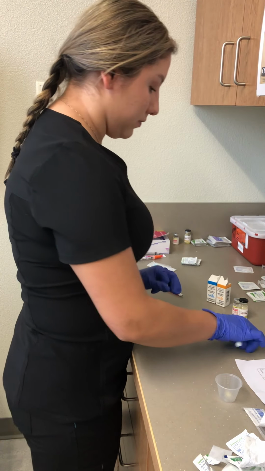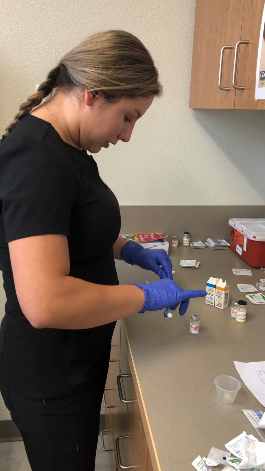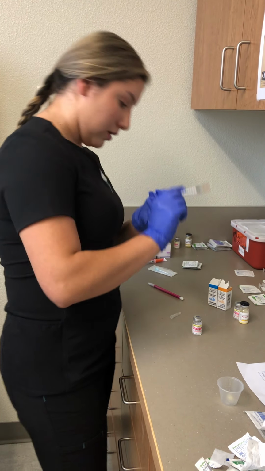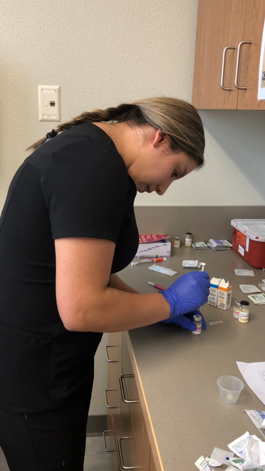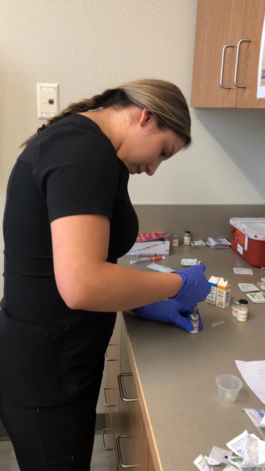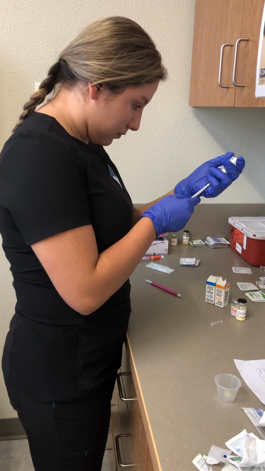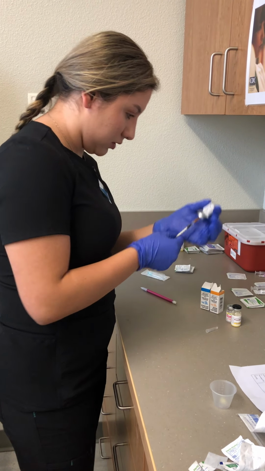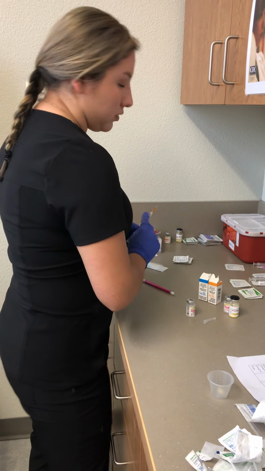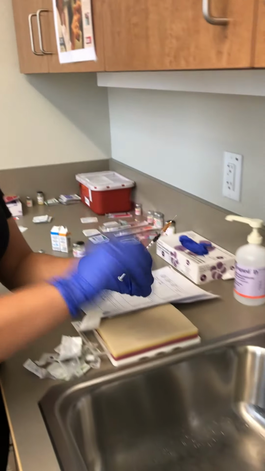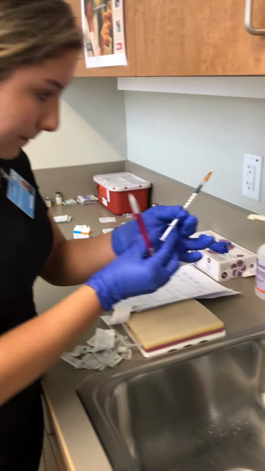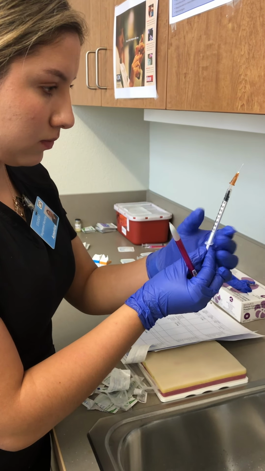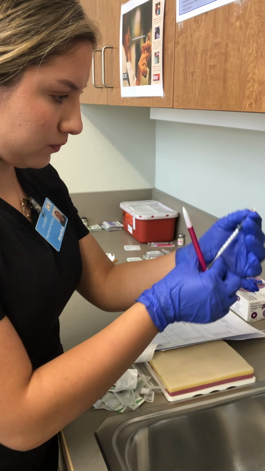Okay, now I will do that. Draw 0.1 of air. Now get past 0.1 just to make sure once again that I have the correct dose. Get rid of any air bubbles.